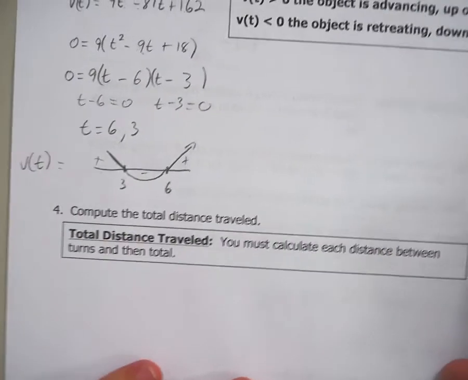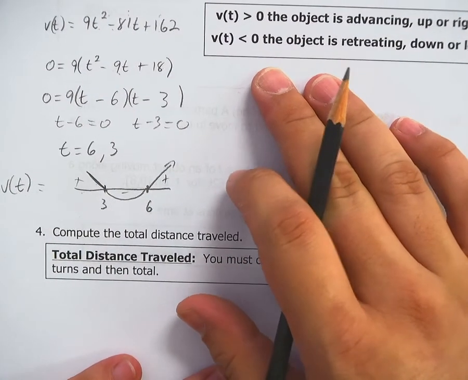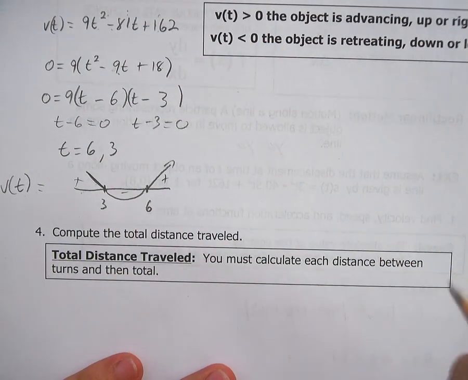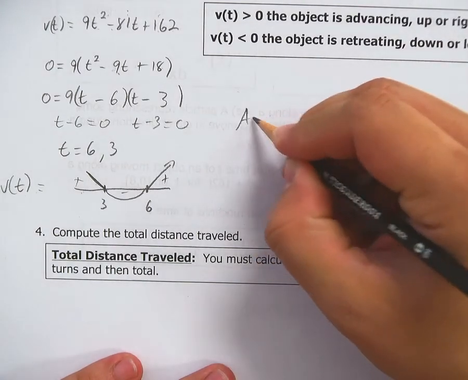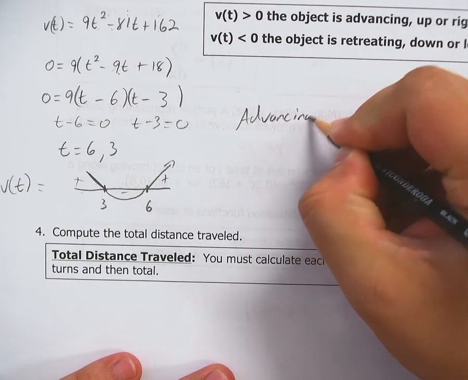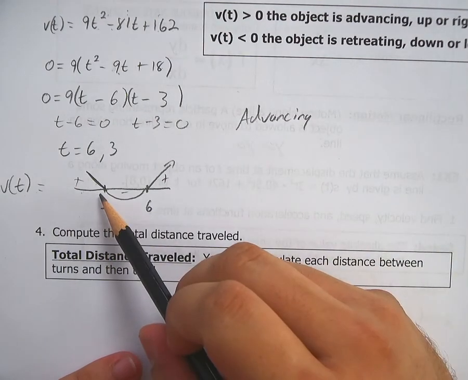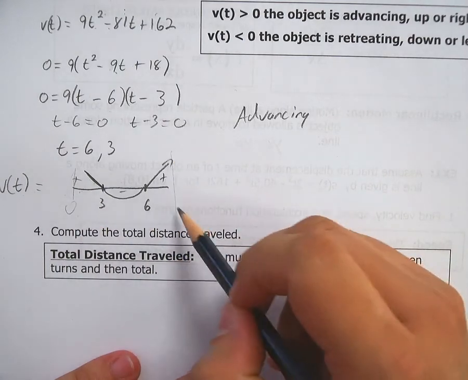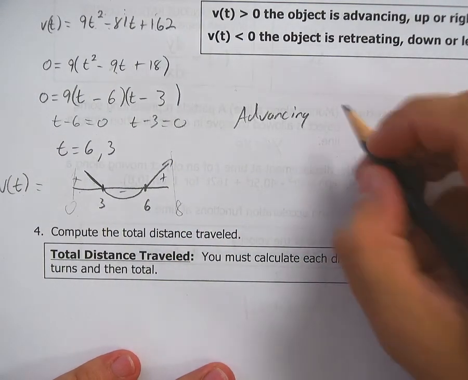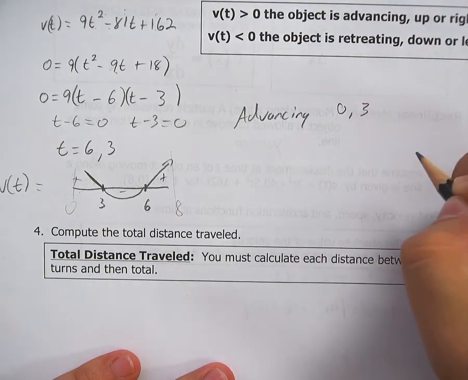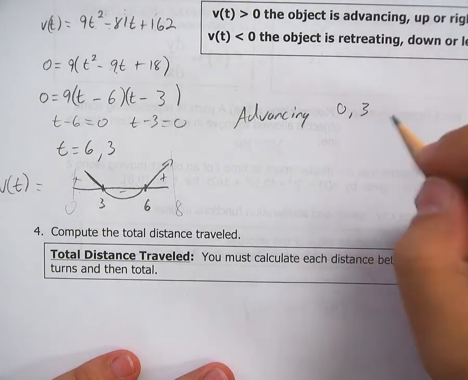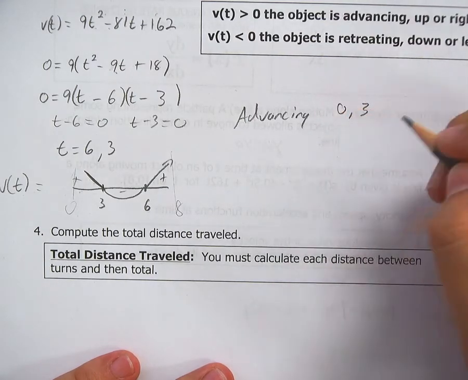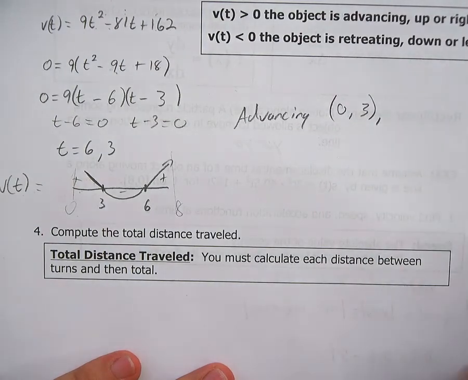So think about what this box up here says. It says that when velocity is positive, so where this thing is above the x-axis, it's advancing. So what I'm going to do here is write advancing, and where is it advancing from? Well, your time interval only goes from 0 to 8. Remember, this is not infinity to infinity. So it's advancing from 0 to 3. And let's see here. Since you're advancing the whole time, well, you know what? Let's just put parentheses around those.